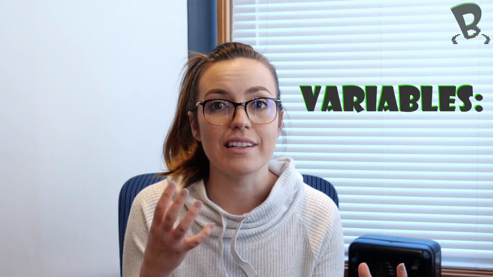Now, today we're going to learn how to take a variable and make it into different speeds for our game, so that things don't just fall at one speed the entire time. It actually changes up and makes our game a little bit more challenging. So I'll show you that in Scratch.